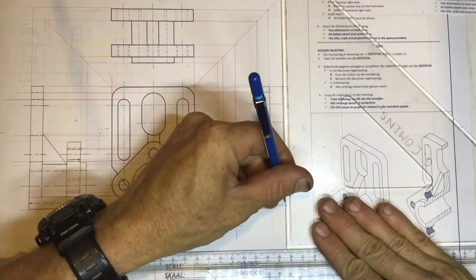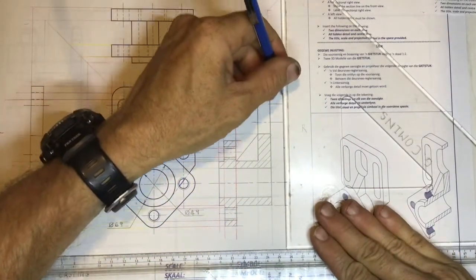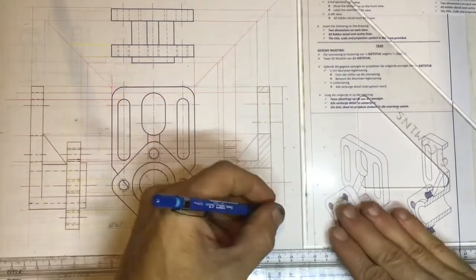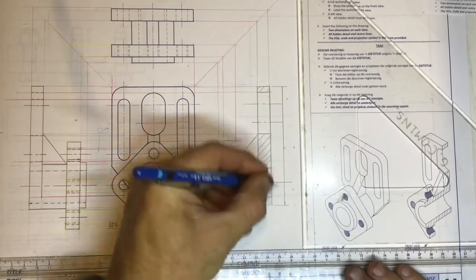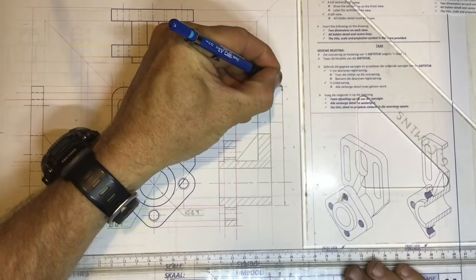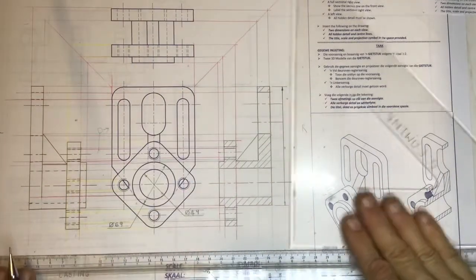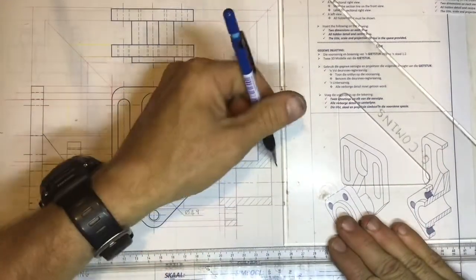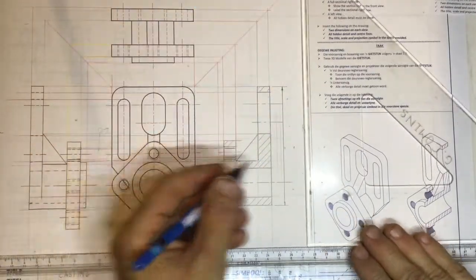Draw a dimension line coming down. These lines are not done light. They should be done with a dark 0.3 pencil. Okay, I'm using the wrong pencil at the moment just because my 0.3 pencil doesn't have any lead. Put arrows touching those extension lines, top and bottom. Note the dimension must be written on the left-hand side of that dimension line.